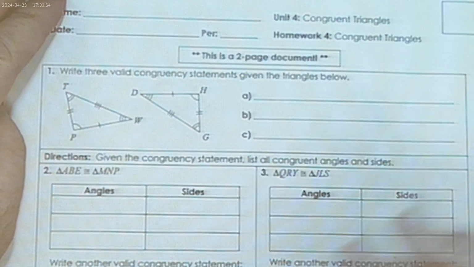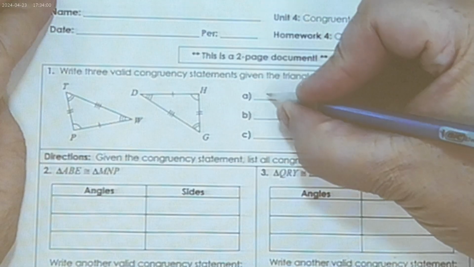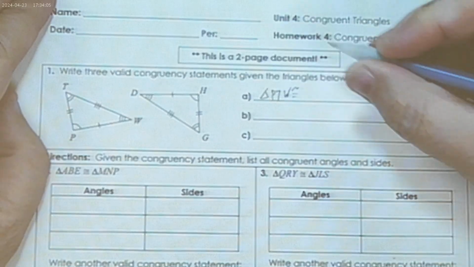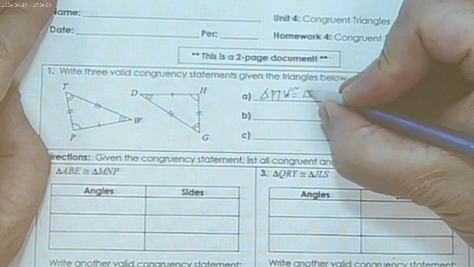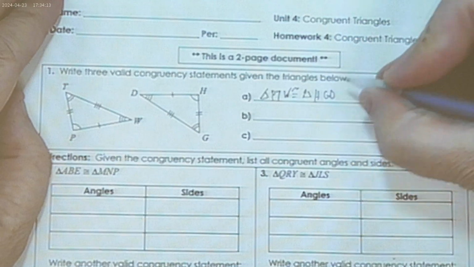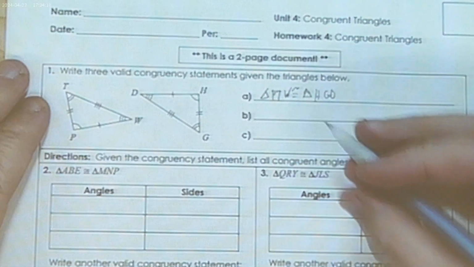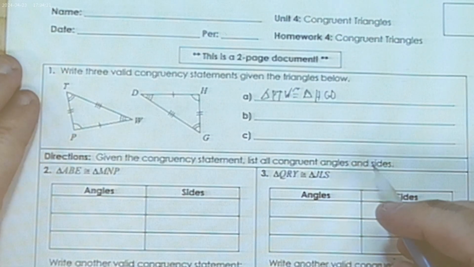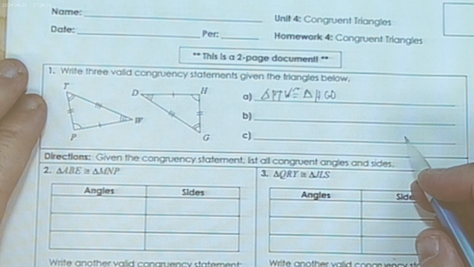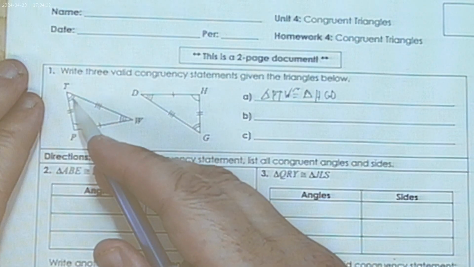So just going with the reference angles 1, 2, 3, triangle PTW is congruent to triangle, and then reference angle 1, 2, 3, HGD. That would definitely be one congruency. Then another one would be if I started at reference angle 2 and then went 2, 1, 3. So reference angle 2, 1, 3.